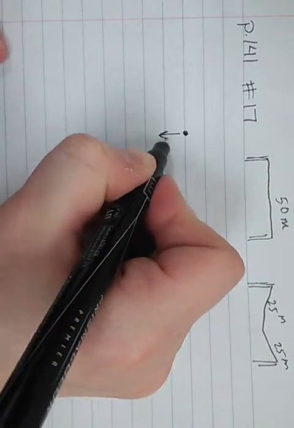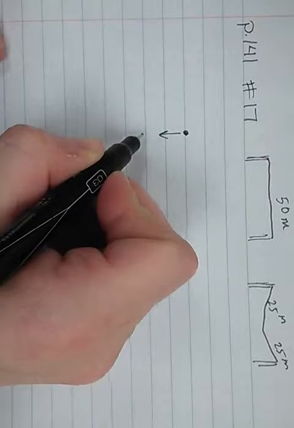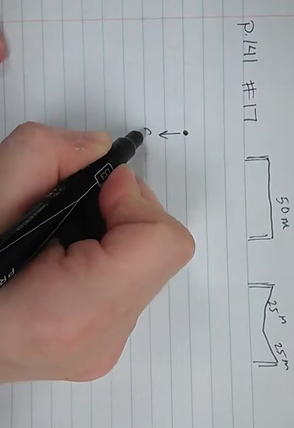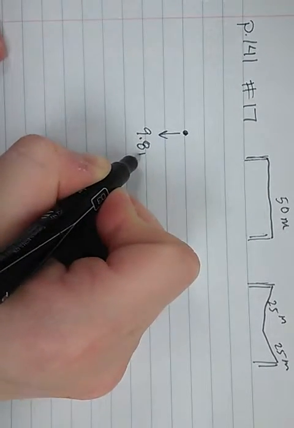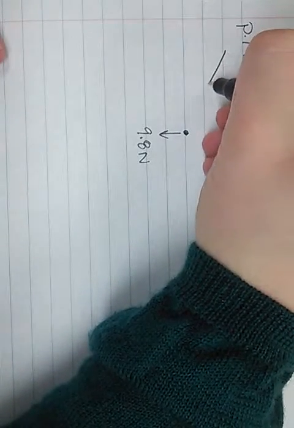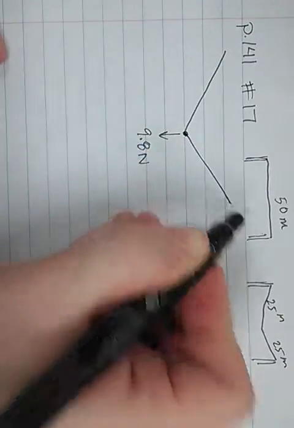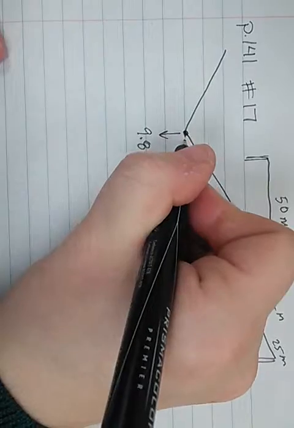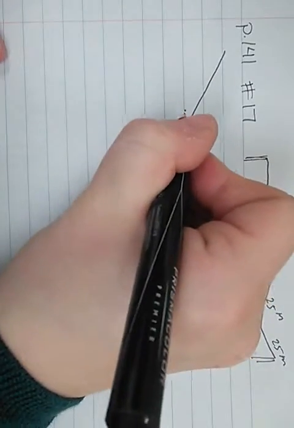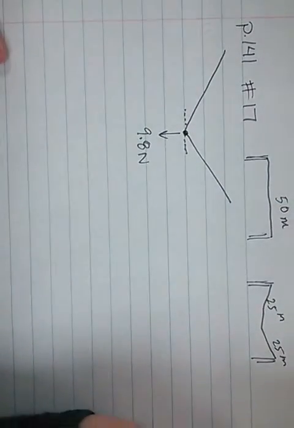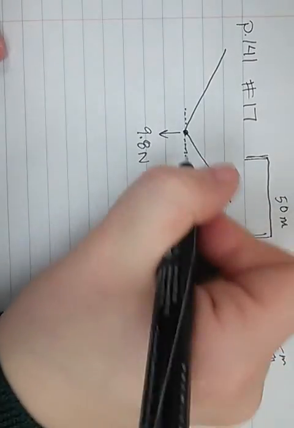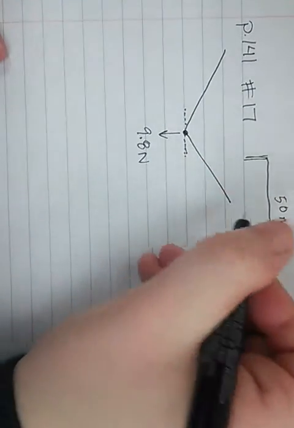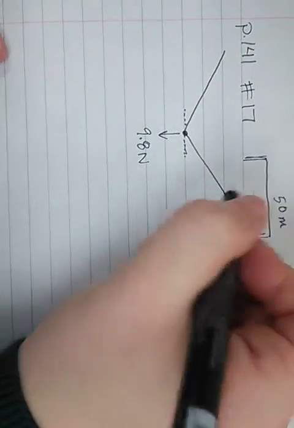So the bird has a mass of 1 kilogram, which means its weight must be 9.8 newtons. And then we have 1/2 of the wire like that, another half of the wire like that, and of course it is making an angle with the horizontal. And we can actually easily figure out what that angle is.